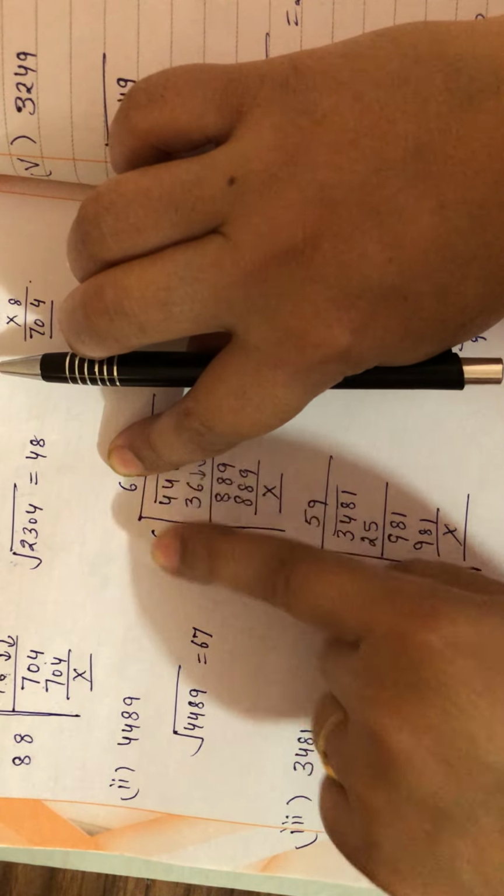Now we want the divisor. So we'll do the double of 5. Right here, you can see the quotient is 5. So we'll multiply this 5 with 2 to get the next divisor, 10. Now we'll take one number along with 10, the same number up and down, whose product gives us 981. So you can see the unit place is 1. So 1 at the unit place will come if I multiply 101 with 1.